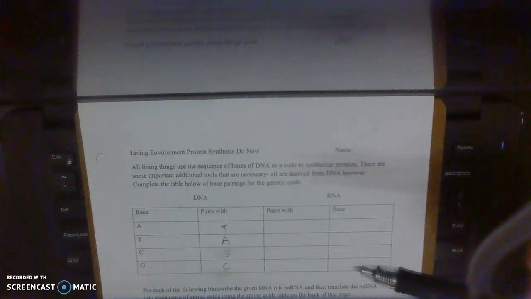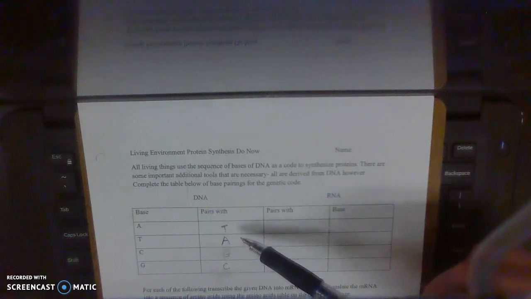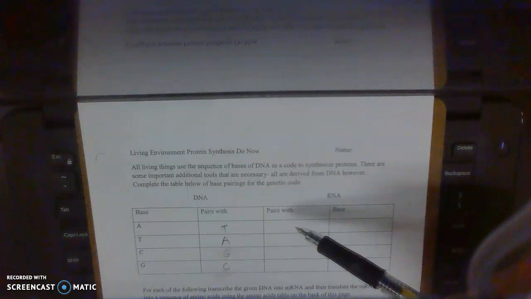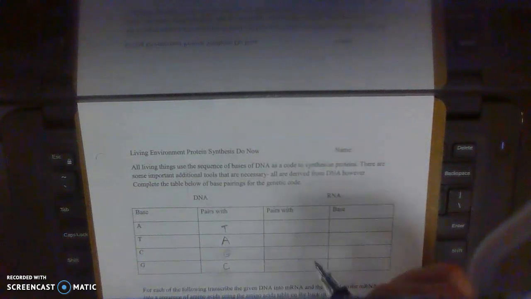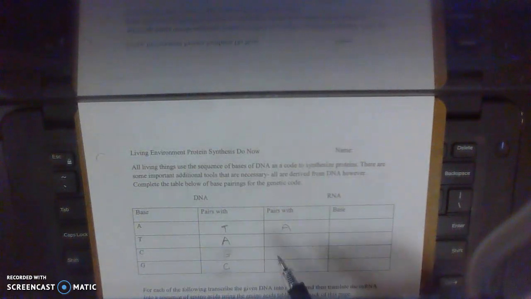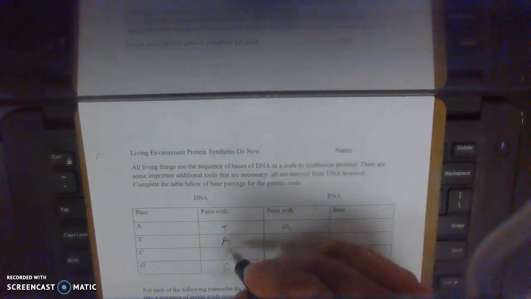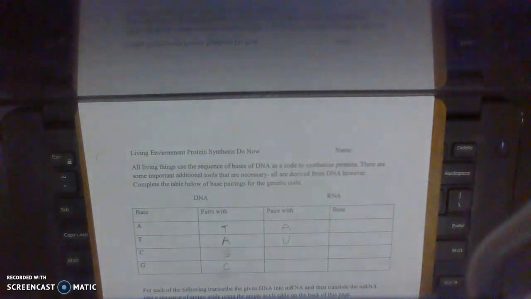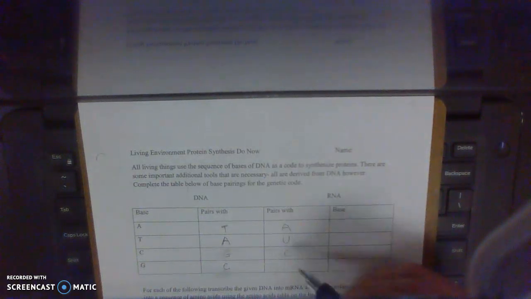What about for RNA? Well, a T on DNA, what does that pair with when it's making RNA in the process of transcription and protein synthesis? Well, T from DNA pairs with A on RNA. What does A pair with? Most students think, oh, well, it pairs with T. But RNA doesn't have thymines. Remember from the activity, RNA has uracil, which is U. So A from DNA pairs with U on RNA. G still pairs with C, and C still pairs with G.